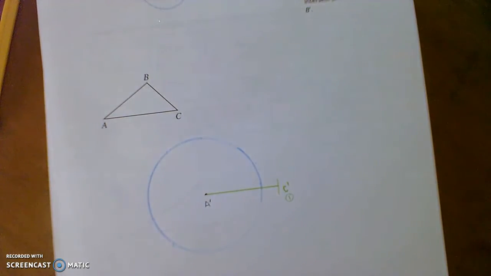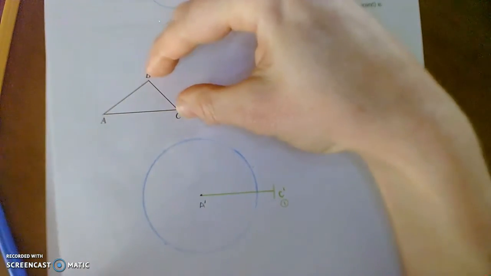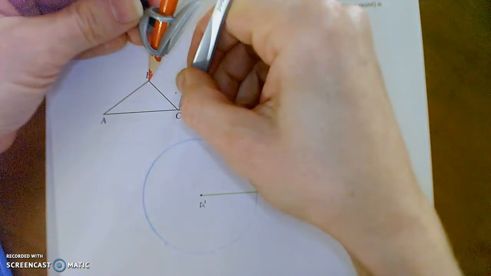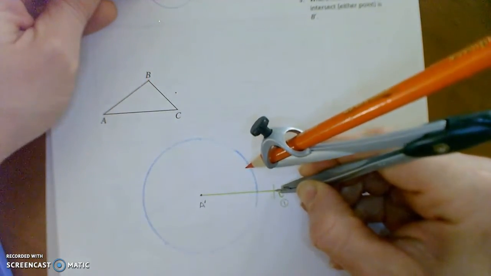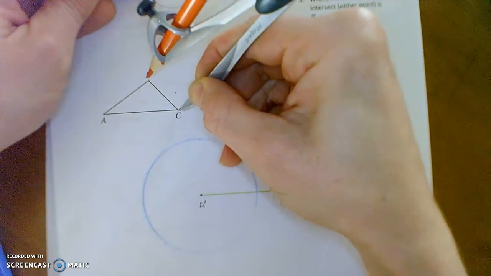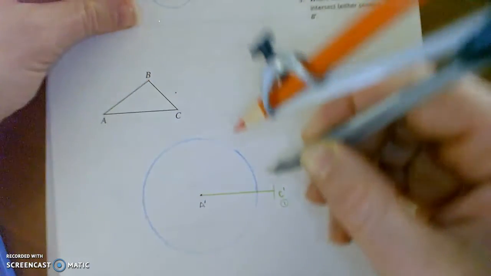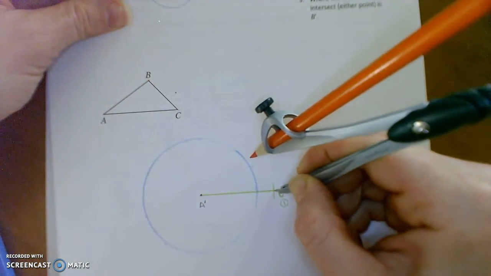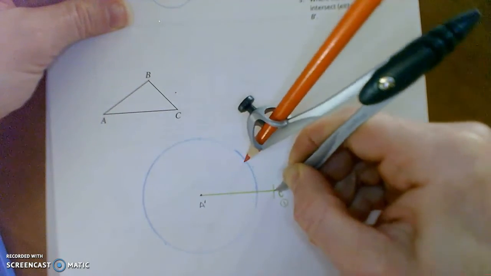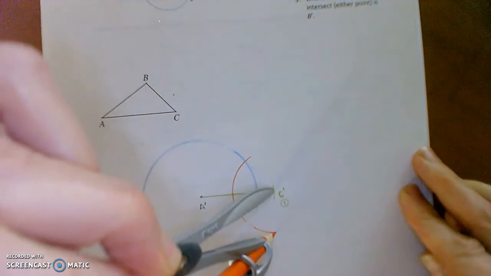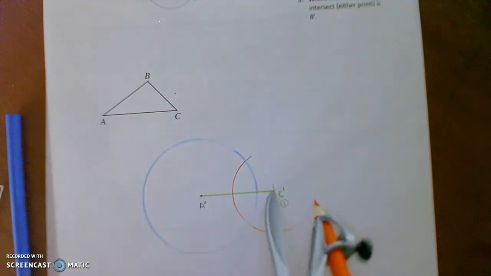All right, now I'm going to switch colors here just to demonstrate. And I'm going to do the same thing with side length BC here. I'll set my compass arms to the length of this segment, and starting here with the point at C and the pencil tip at B, I'll set the point at C prime. This is that same length. And notice I can draw a circle that denotes all of the points that are this distance away from C prime.